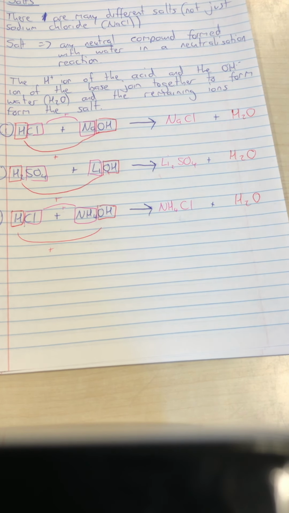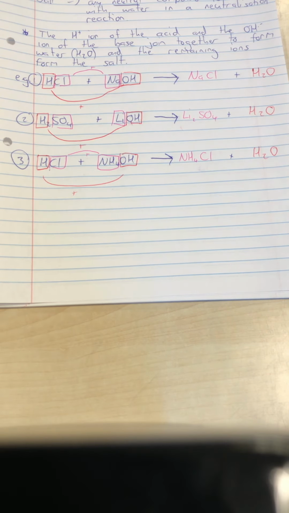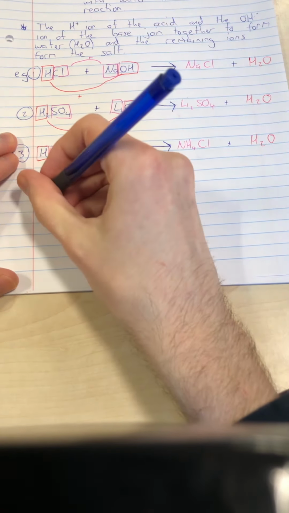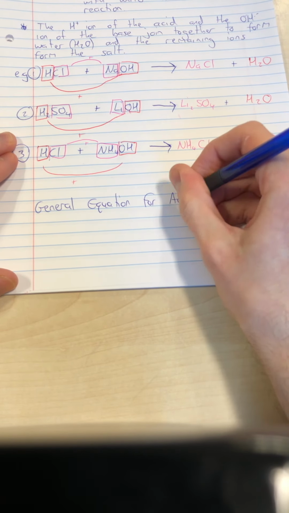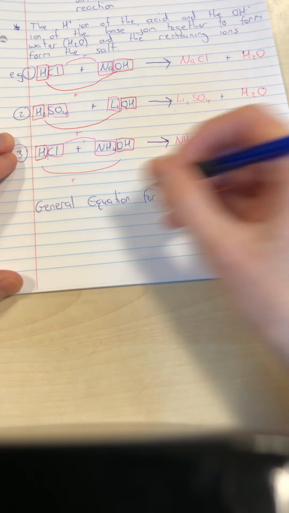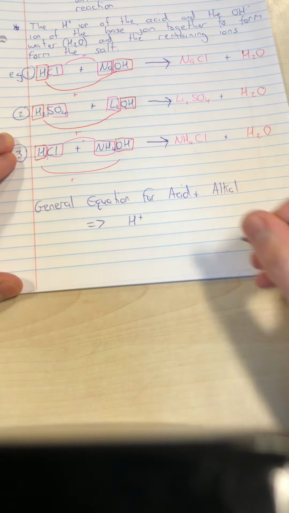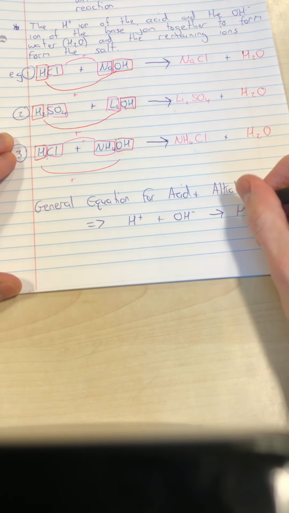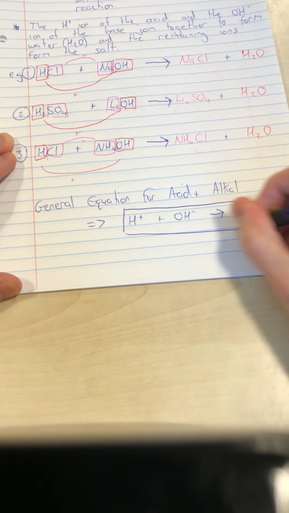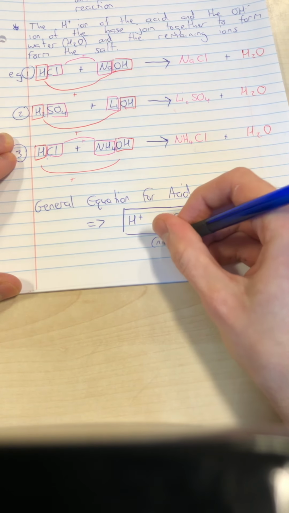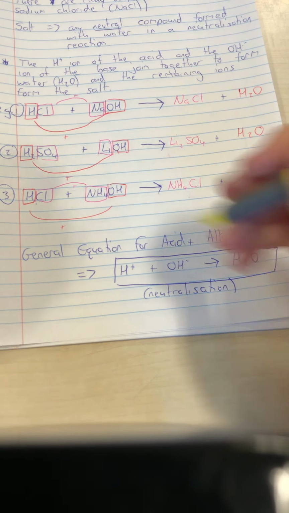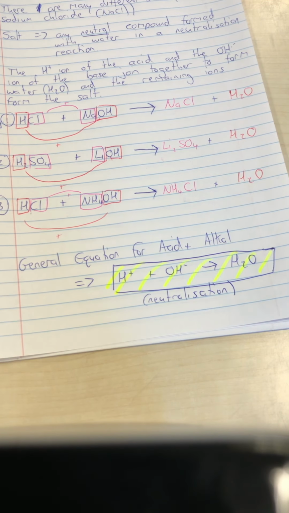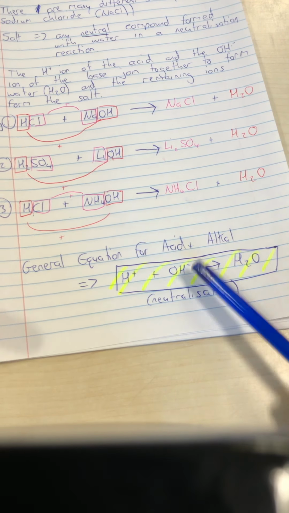And that's it. Now, we're not going to do this now, but there's a thing called spectator ions where ions cancel out, but we're not going to look at that just yet. What you need to know is that the general equation for an acid plus an alkali is this here: H plus OH minus goes to water. That there is the neutralization. That's the neutralization equation for when we add H plus and OH minus ions, when we add an acid to an alkali.